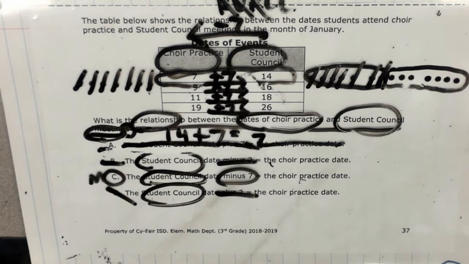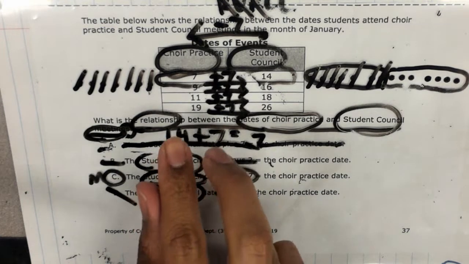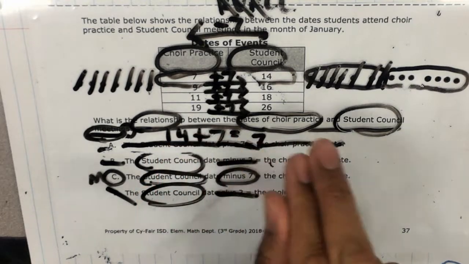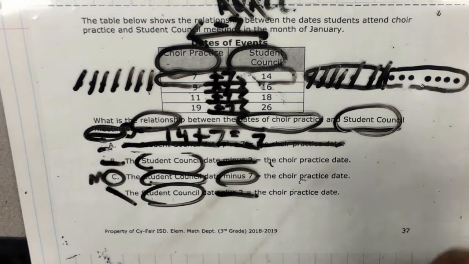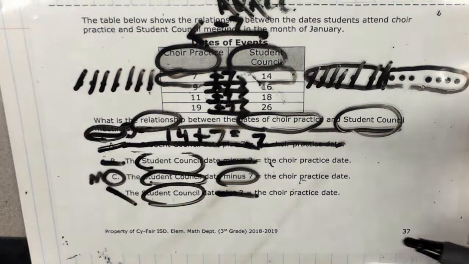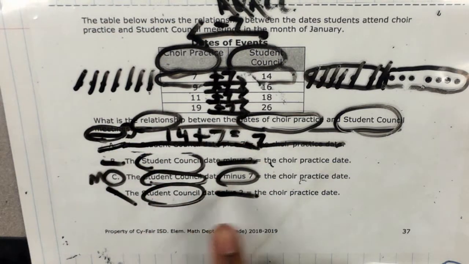Now I've turned this word sentence into a number sentence, and my number sentence says 14 plus 7 equals 7. Is that true? No, that doesn't make any sense, because when we add these two whole numbers, it should give us a bigger whole number. So that's why A is still wrong. And if you go ahead and do that for all of them, you'll find that C is still the answer.